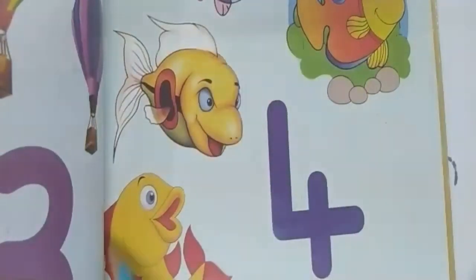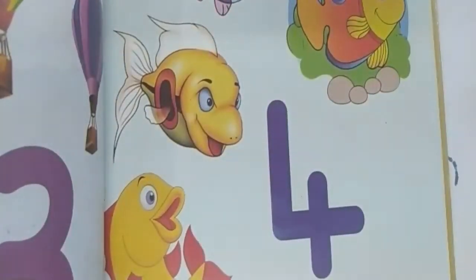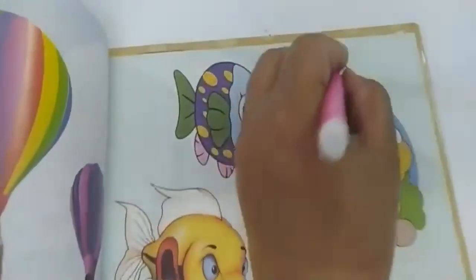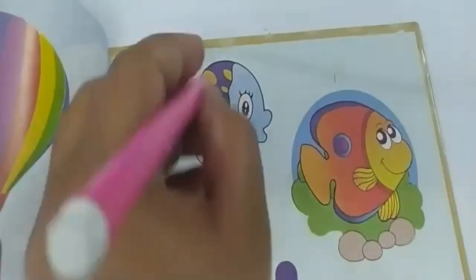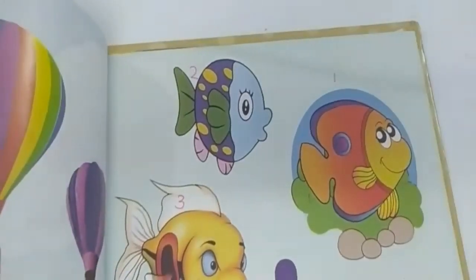And what are these, class? 4. Very good. What are these? 4 fishes. 1, 2, 3, 4. Very good. Very nice. So how many fishes? 4 fishes. Okay, बच्चे, who have done? किसने digit 4 बनाया है?